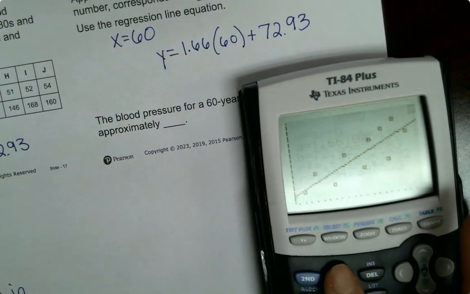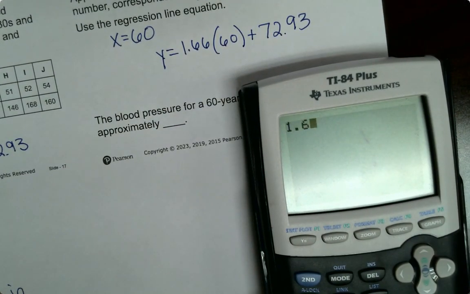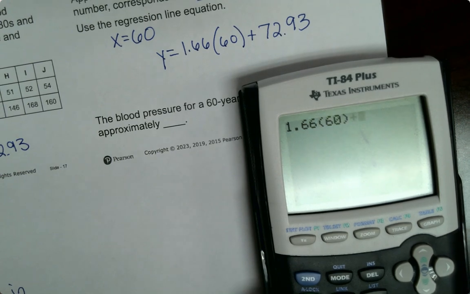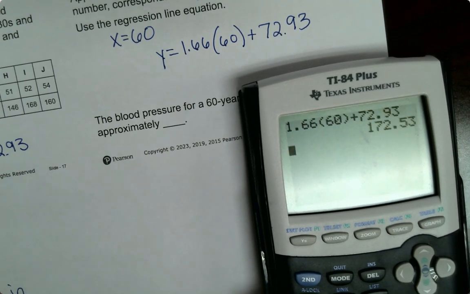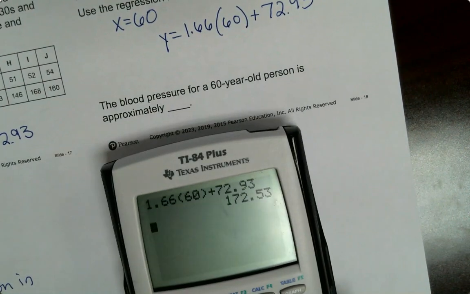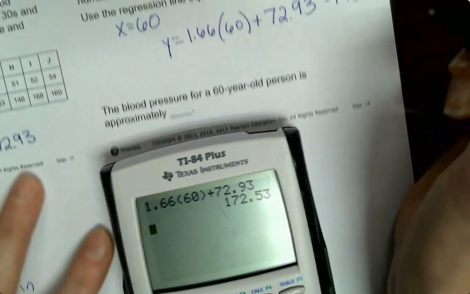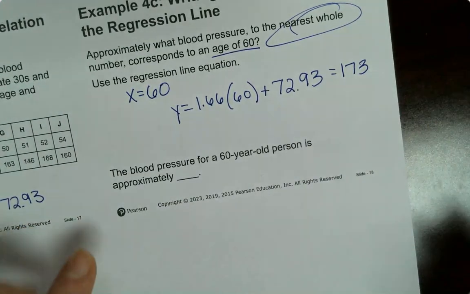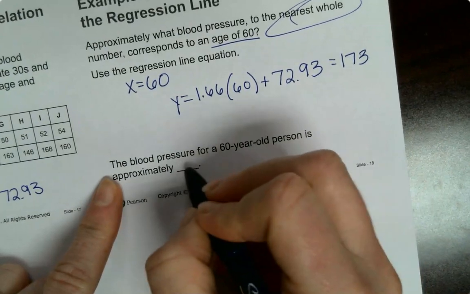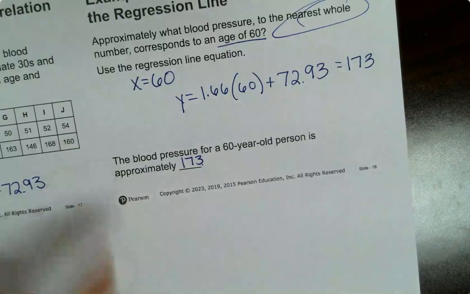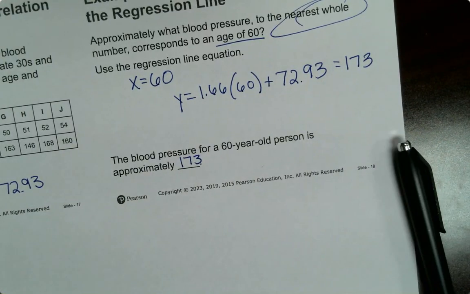Going to hit second quit to get out of there. So 172, well, if we round it, it would be 173 because it says round to the nearest whole. So the blood pressure of a 60-year-old person is approximately 173 using that linear regression model. All right, hopefully that helps you on your assignment.